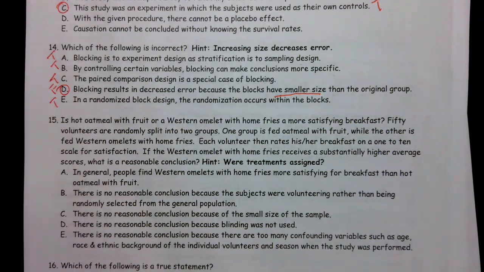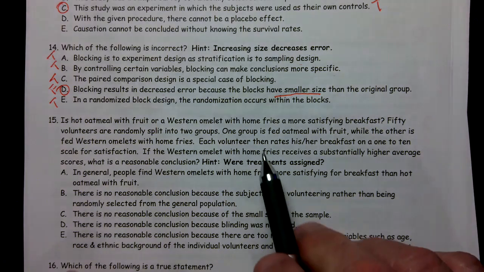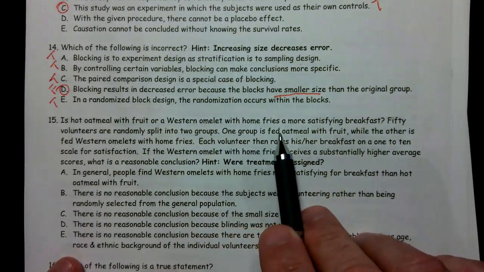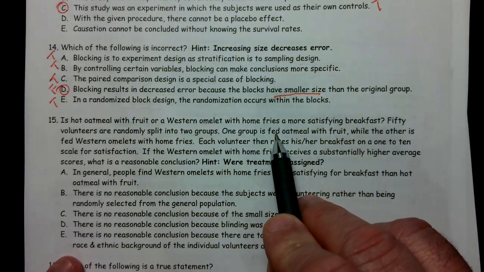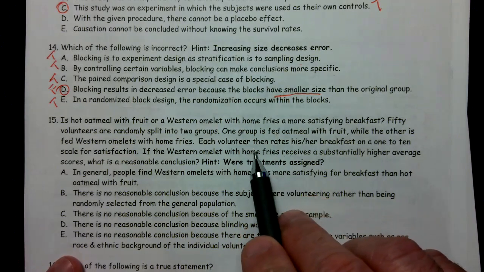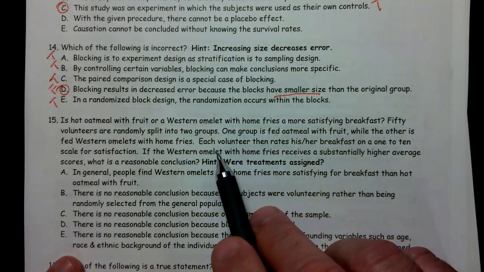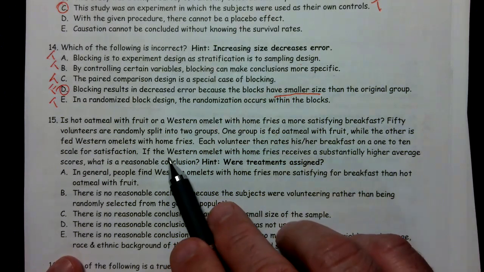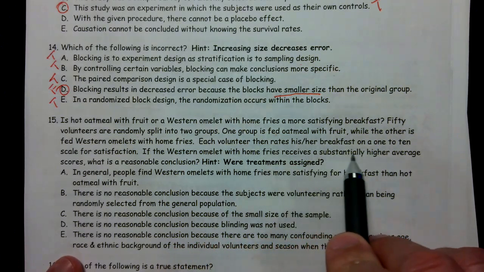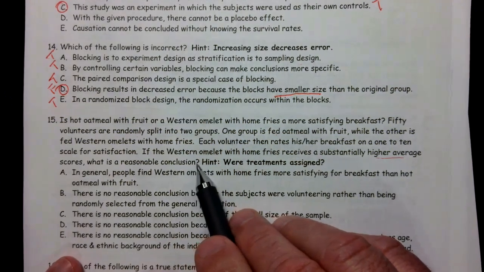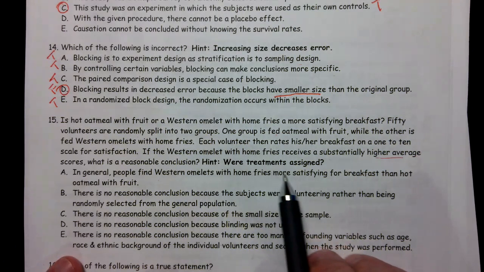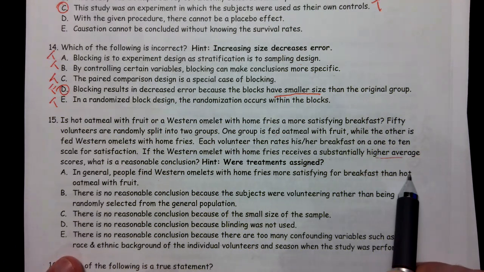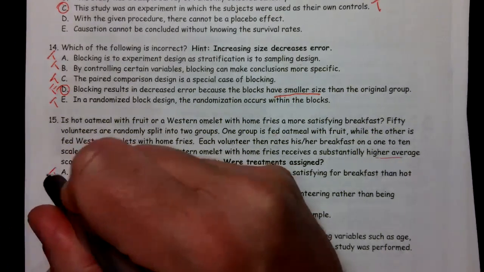Is hot oatmeal with fruit or a Western omelet with home fries a more satisfying breakfast? 50 volunteers are randomly divided into two groups. One group is fed oatmeal. Oh, we randomly divide them and we gave them some. So this is an experiment. Each volunteer then rates his or her breakfast on a 1 to 10 scale for satisfaction. If the Western omelet with home fries receives a substantially higher average, what is a reasonable conclusion? The answer is: since treatments were assigned, in general, people find Western omelets with home fries more satisfactory than hot oatmeal. Well, that sounds pretty good. So we'll say that's there.